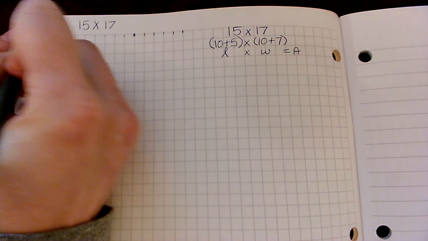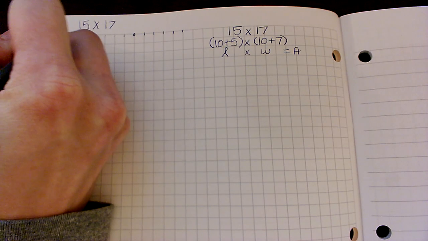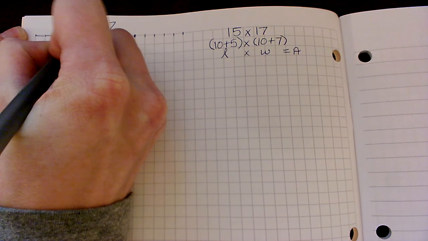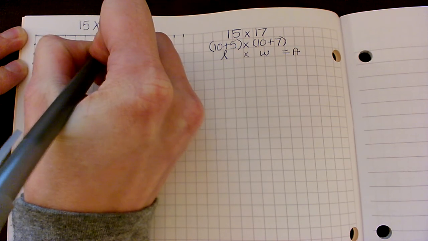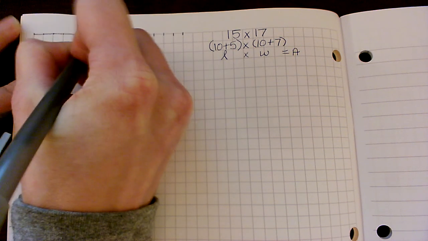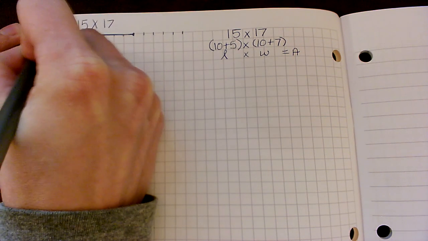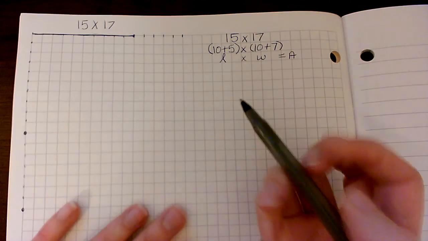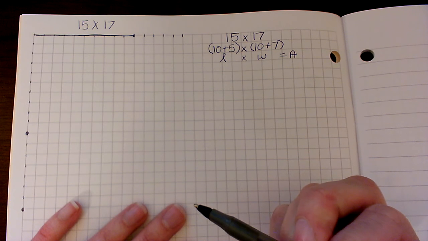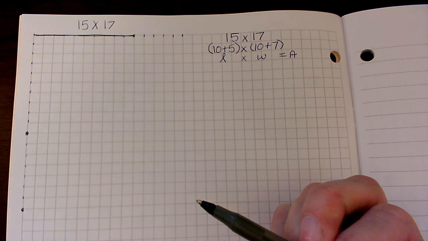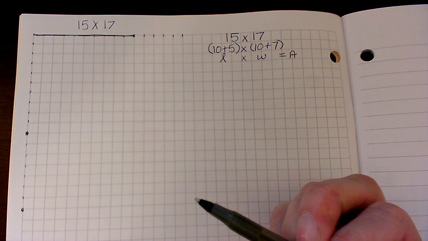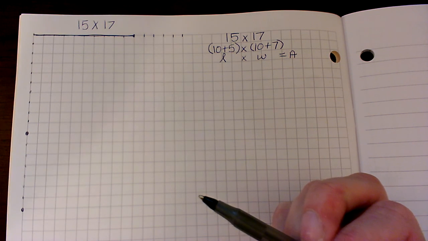So let's count out 15. So I have 1, 2, 3, 4, 5, 6, 7, 8, 9, 10. Now I decompose it into numbers that are multiples of 10, like 10, 20, 30, 40, 50, and then a single digit number.